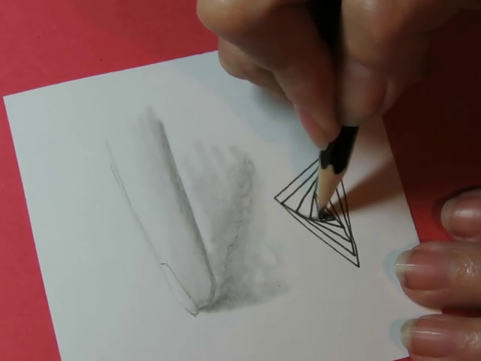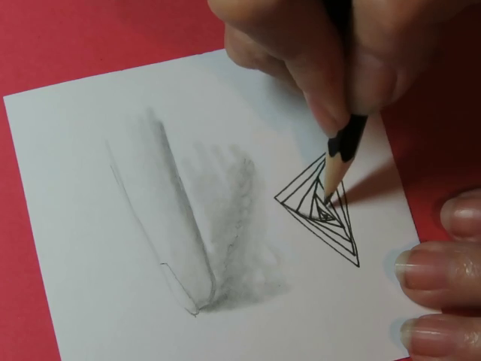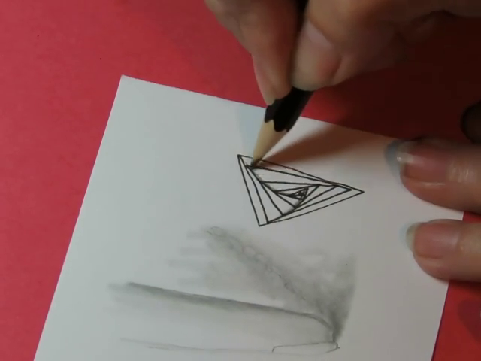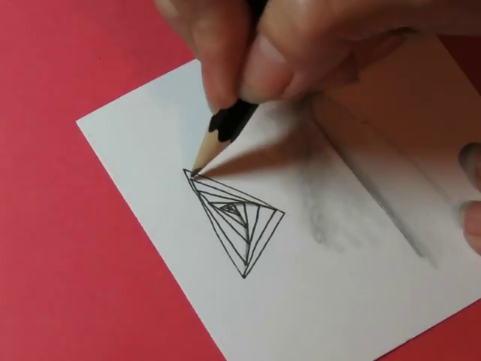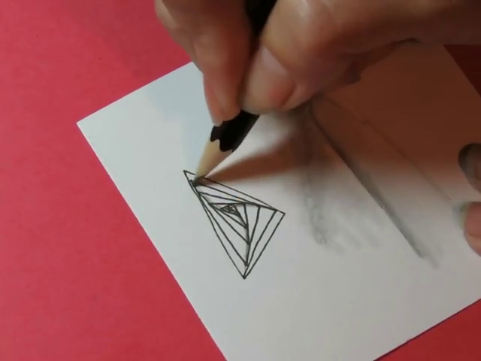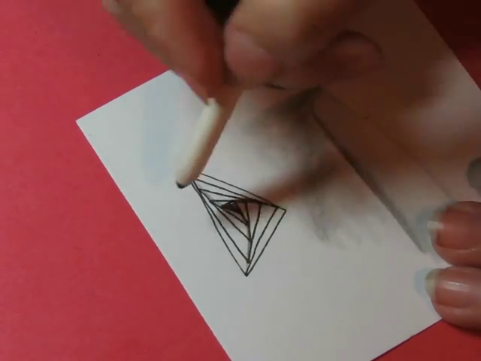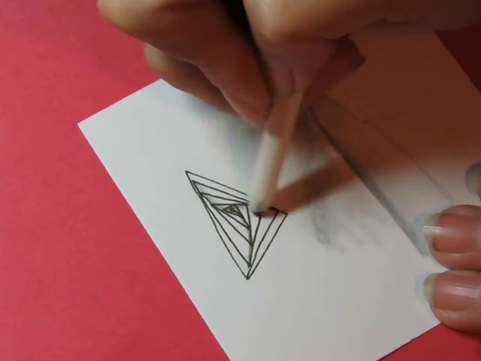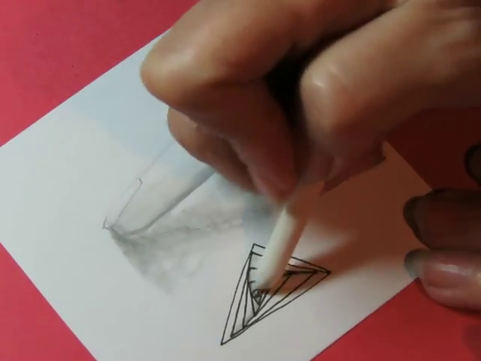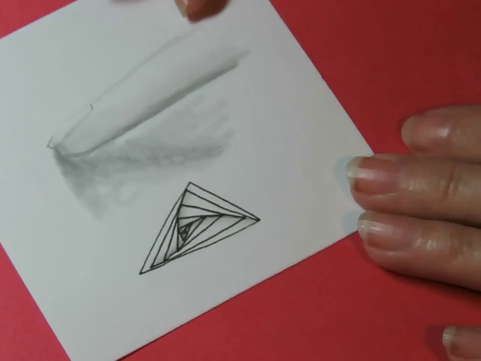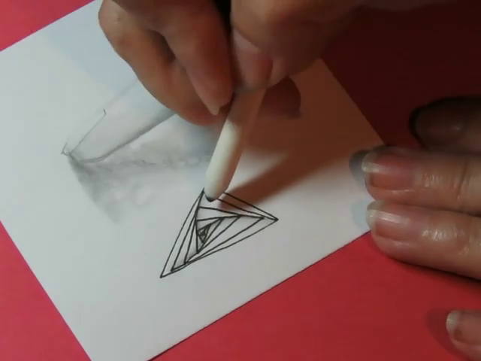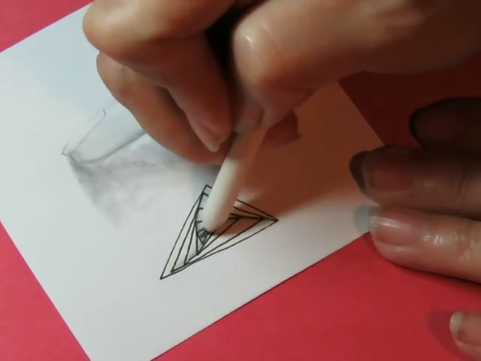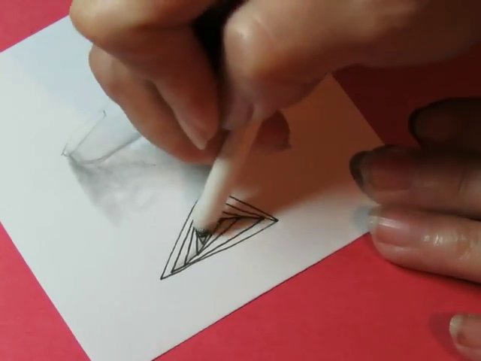So I will put my dark here, right along that curve, and I will say that's where it becomes the darkest. Okay. Simple, like that. Just a little bit is all it needs to make it look like it's going deep down into that. Make it darker in there than it is anywhere else.